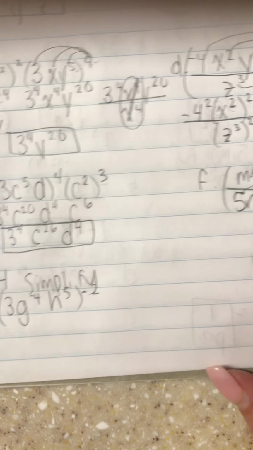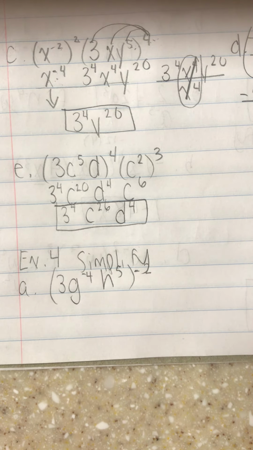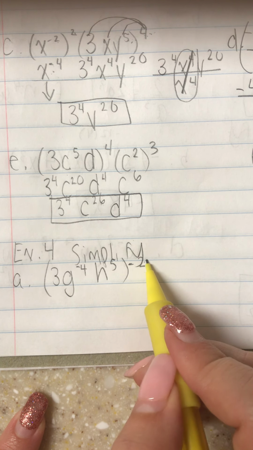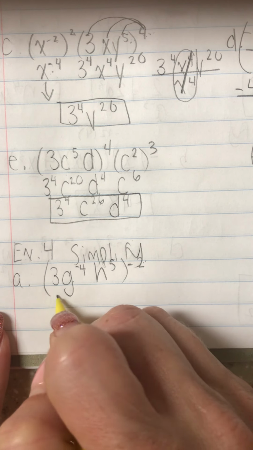Moving on to example 4, here we go. Write that down. We're only going to do 3 here. Let's do it. Negative exponent, you can either make it positive or you can distribute. I'm just going to go ahead and distribute.